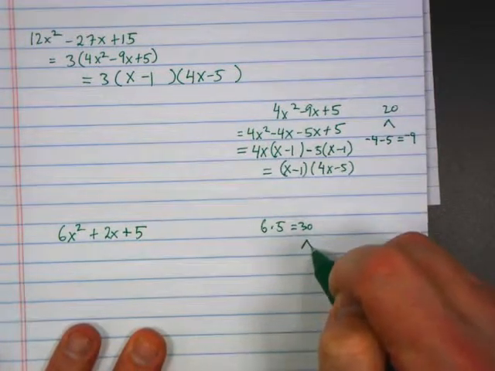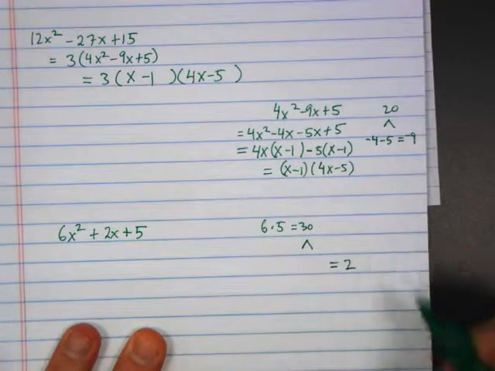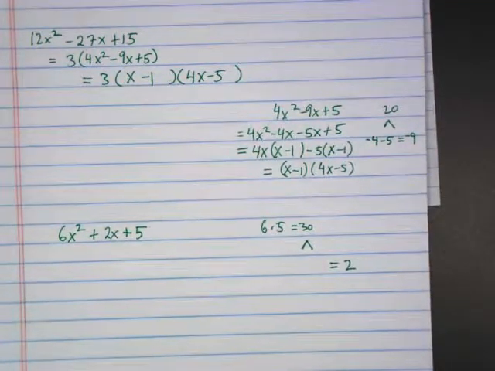How can you break up the number 30 to make them add to be 2? You can't. Why not? Because how can you break up 30?